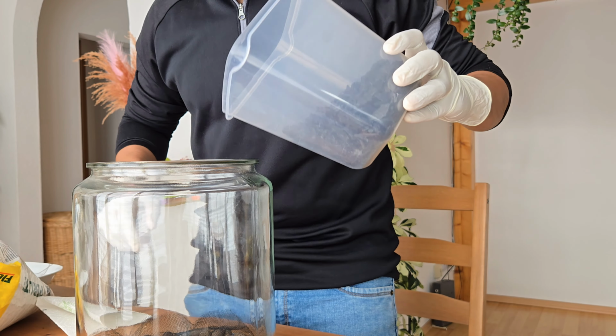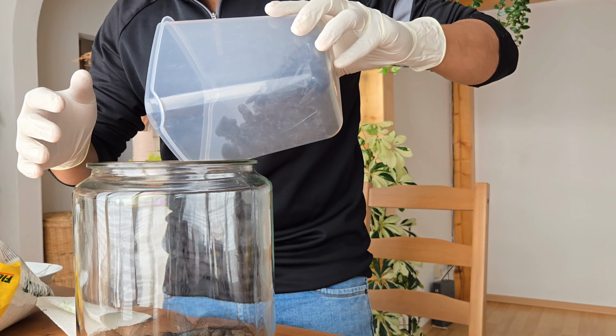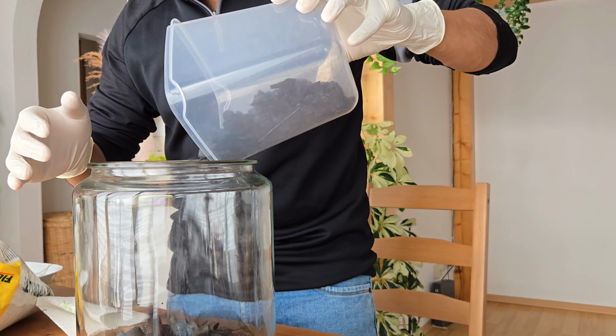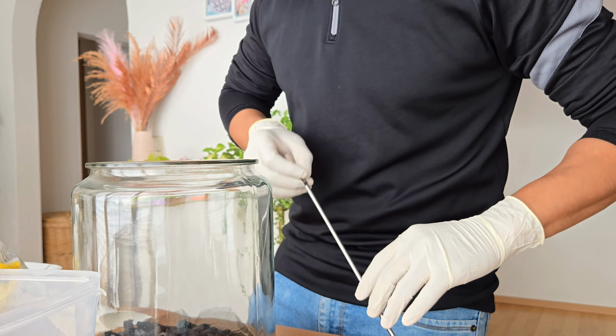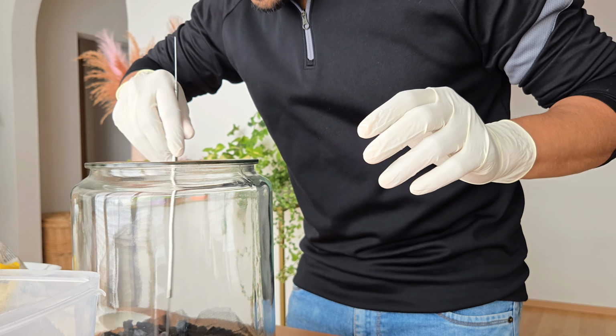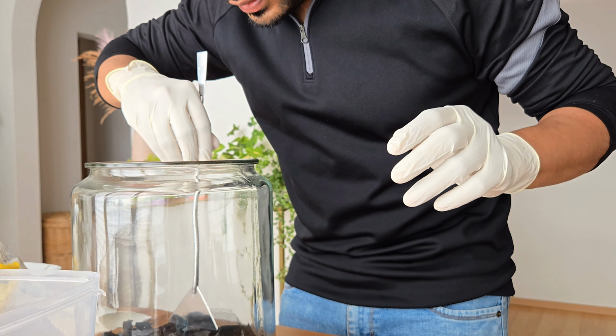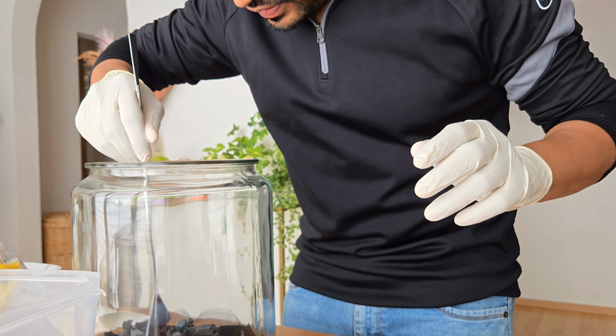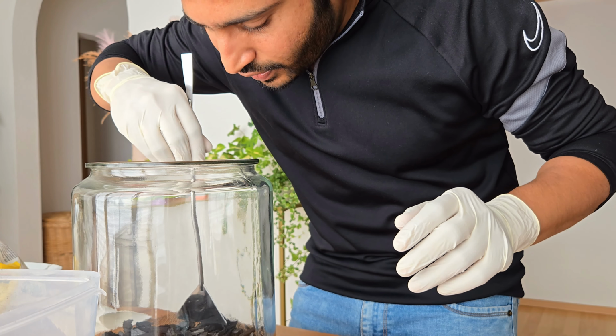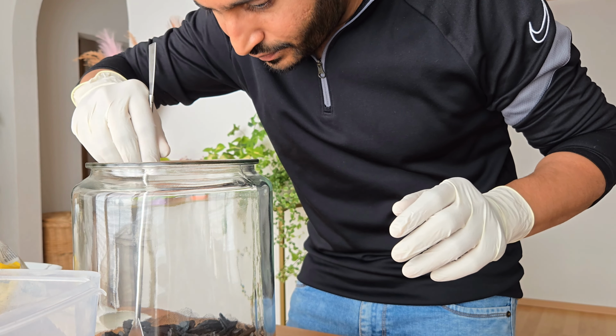This is very important because it keeps the whole terrarium clean, because in due course of time there will be bacteria in the terrarium, and this charcoal will do a great job in keeping the whole system clean and not smelling. I mean, it eliminates bad odors in the terrarium. That's why a thin layer of charcoal is very important.